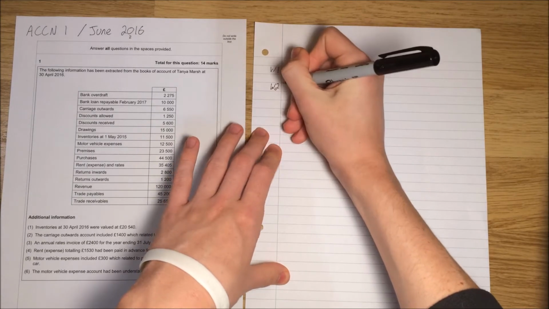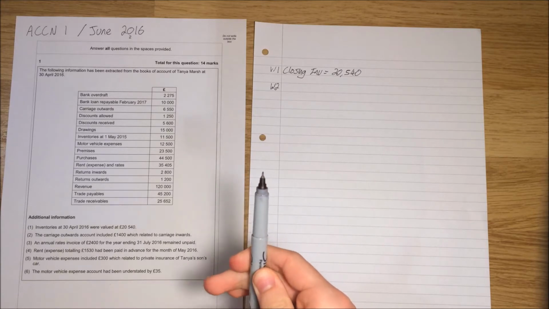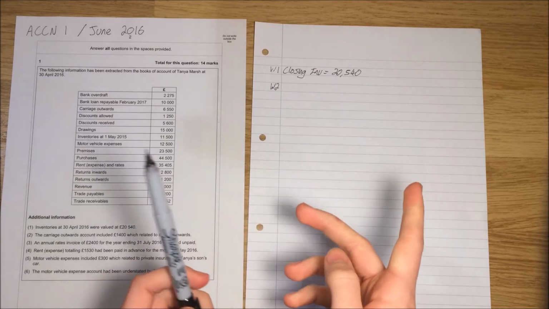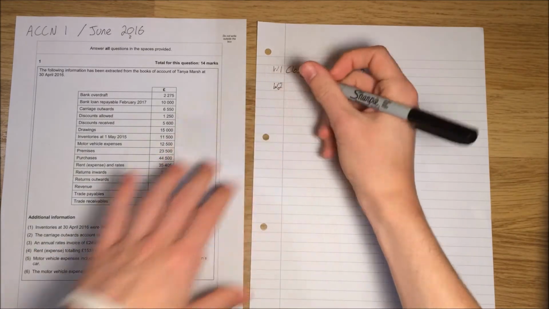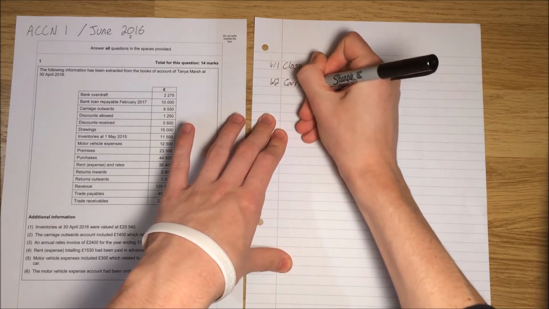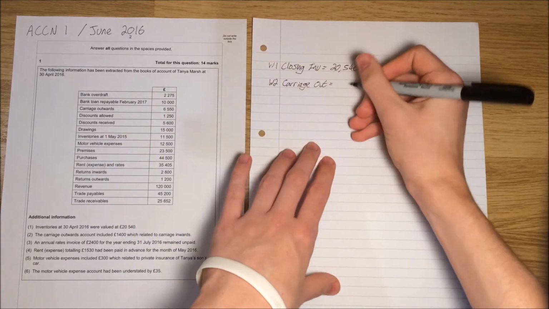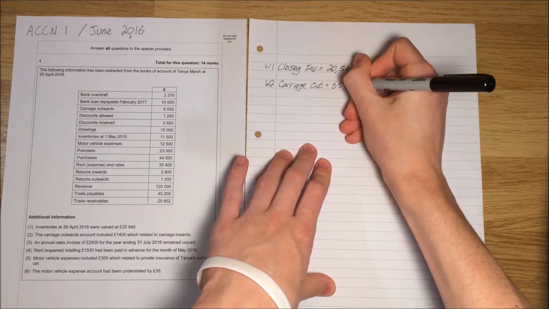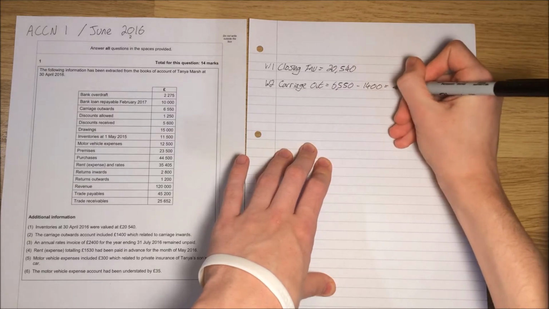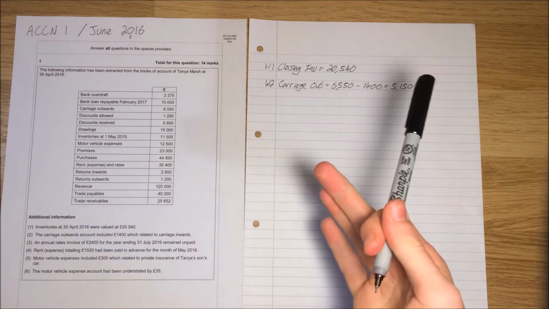Working 2. The carriage outwards account included 1400, which related to carriage inwards. So something that was carriage in was counted as carriage out, so we just need to flip that back in a way. So we already have a carriage out figure, so we can just play with that now. The existing figure was 6550. I'm just going to take off the 1400, which brings us to 5150. So we've got some carriage in with 1400.